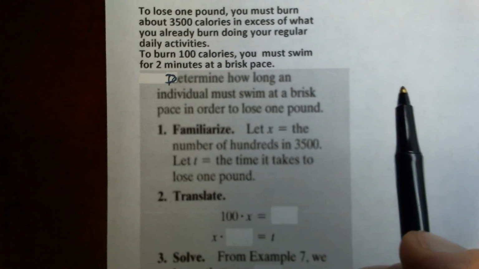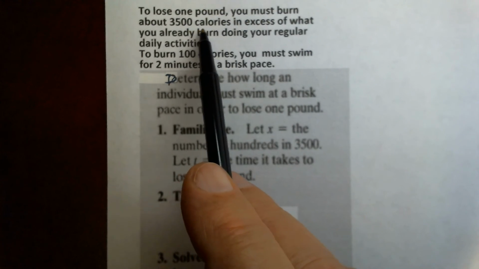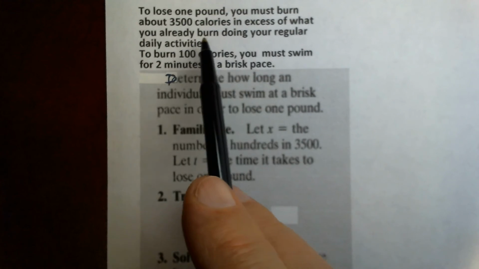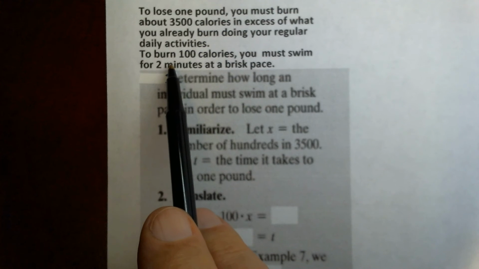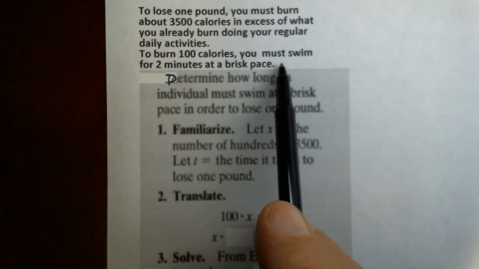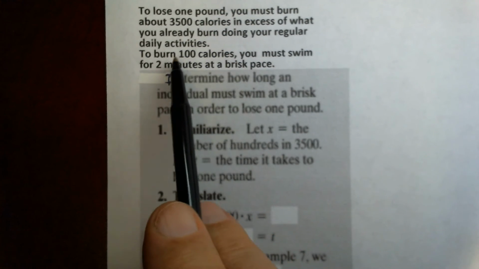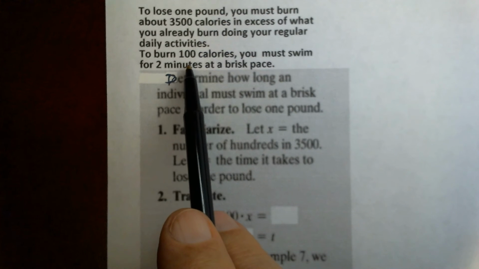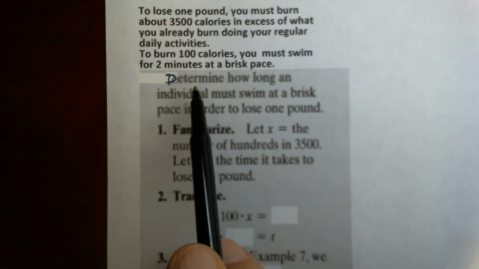So here's a guided solution example. To lose 1 pound, you must burn about 3,500 calories in excess of what you already burn during your regular daily activities. To burn 100 calories while swimming, you must swim for 2 minutes at a brisk pace. So here's an important part of the puzzle. By swimming for 2 minutes at a brisk pace, you burn 100 calories.